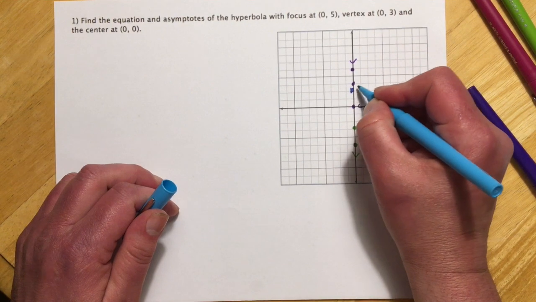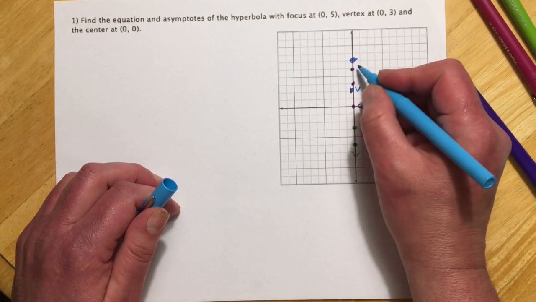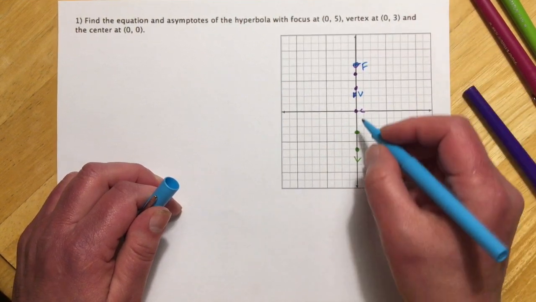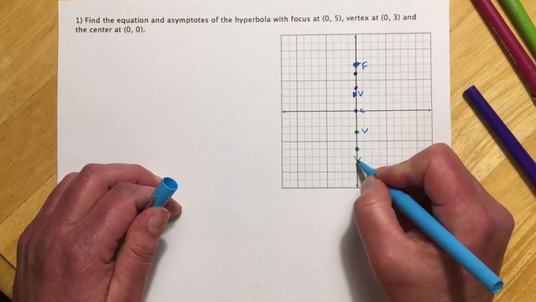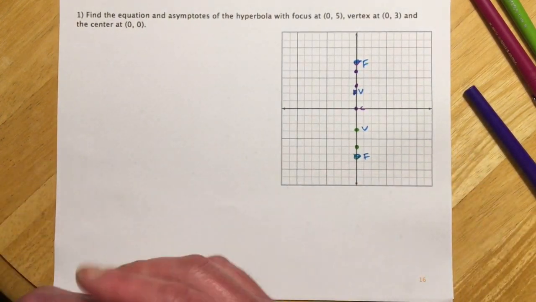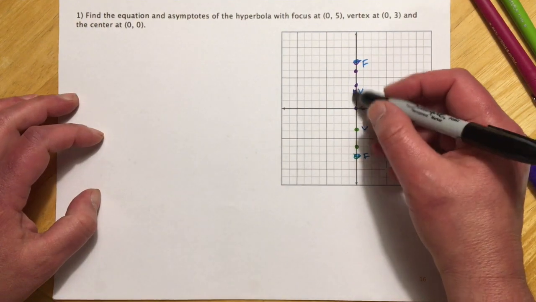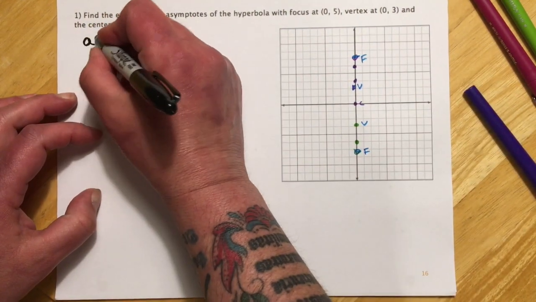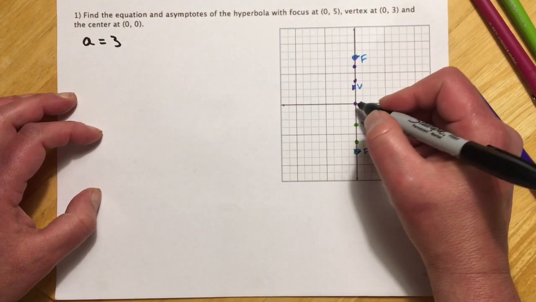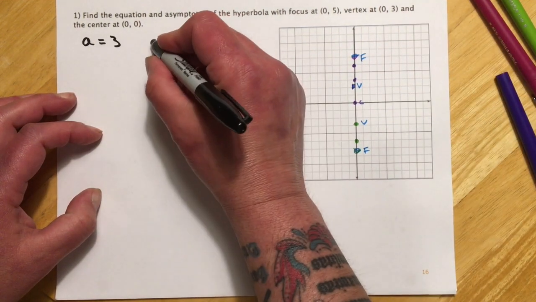Sorry, I just did the ellipse video, so I have to shift gears out of ellipses. So this is the vertex, and this is the focus. So a is 3, it's center to vertex. And then c is center to focus, and that was 5.